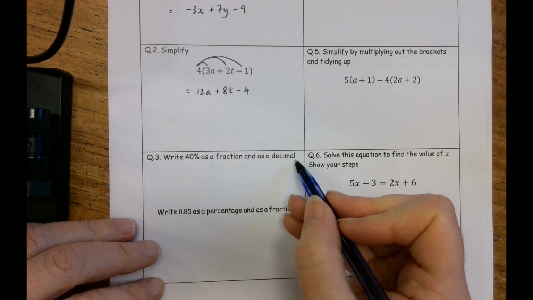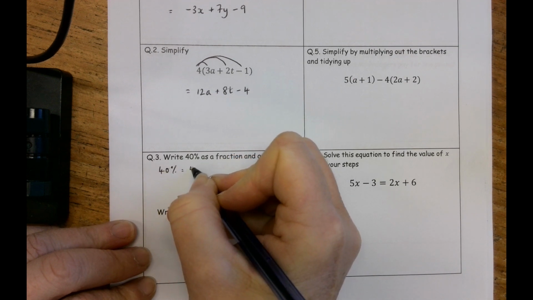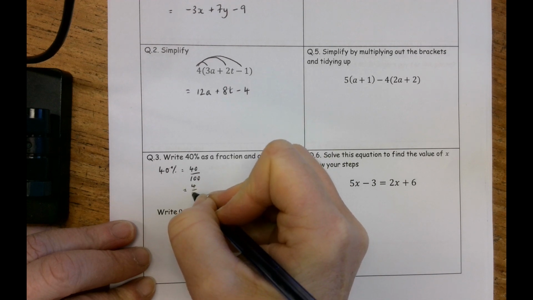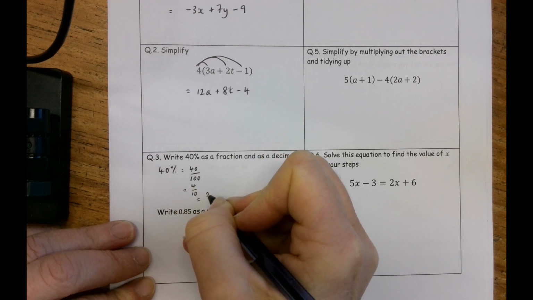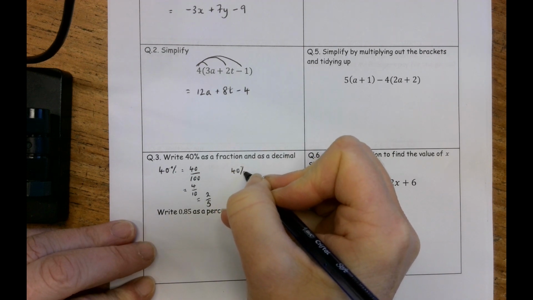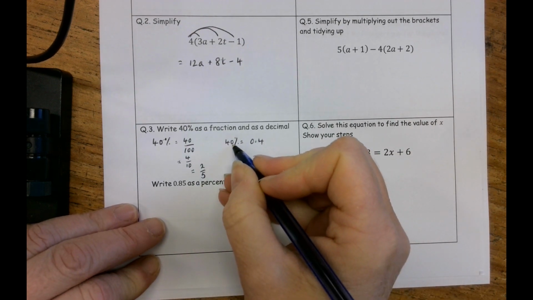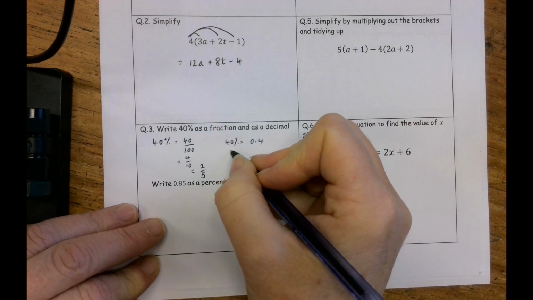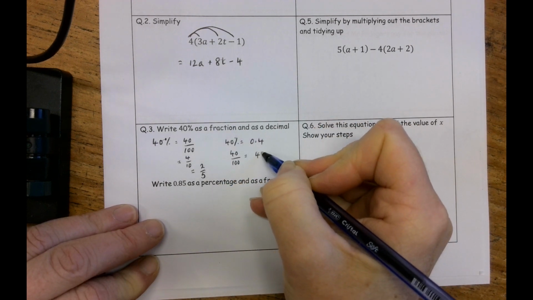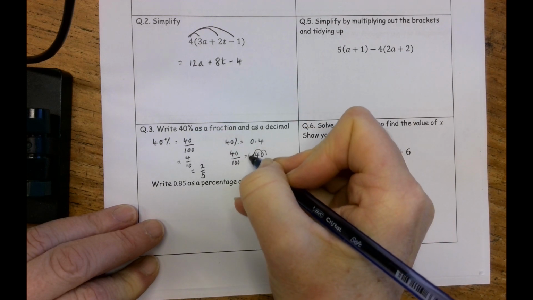Right, write 40% as a fraction and as a decimal. So 40% is 40 over 100, which simplifies down to 4 over 10, which simplifies down to 2 over 5. And 40 over 100, or 40%, is 0.4. 40% is 40 over 100, which means divide by 100. When we divide 40 by 100, we start here, we go 2 spaces to the left, so it's 0.4.